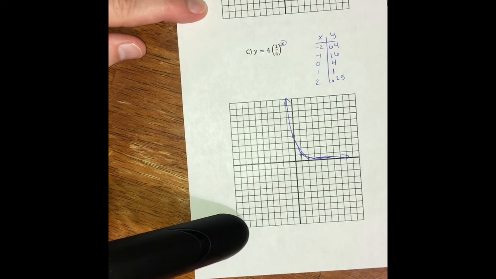Okay? The bigger numbers I put in here, it's just going to be smaller decimal, smaller decimal, smaller decimal. It'll never be exactly 0. So that's why it looks like this. It just approaches it. It should never go across the x-axis. And that's how you graph exponential functions.